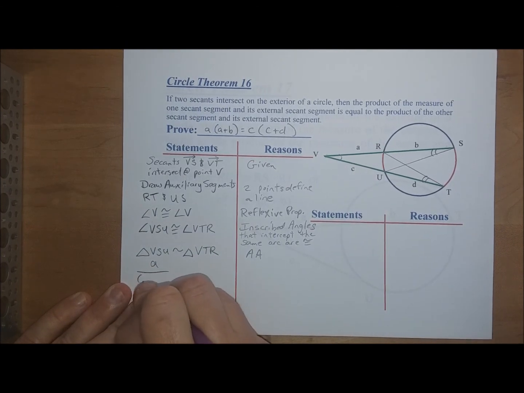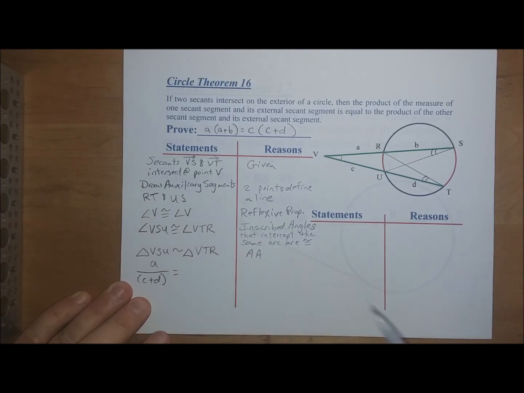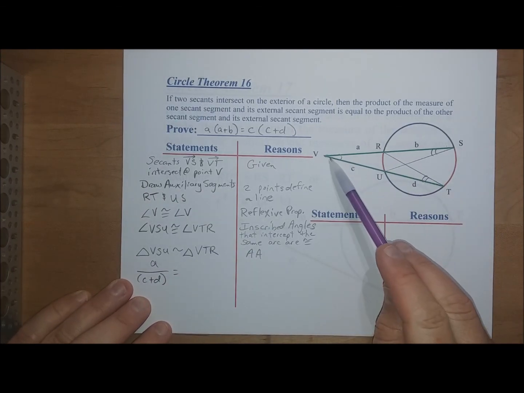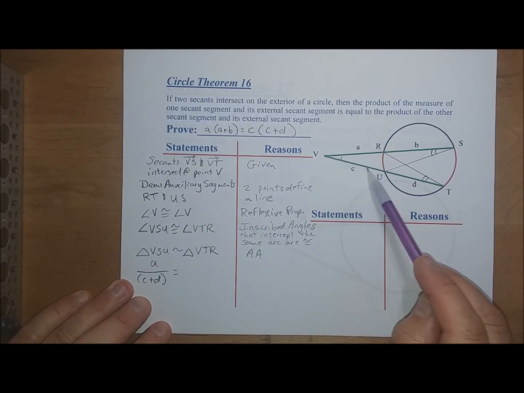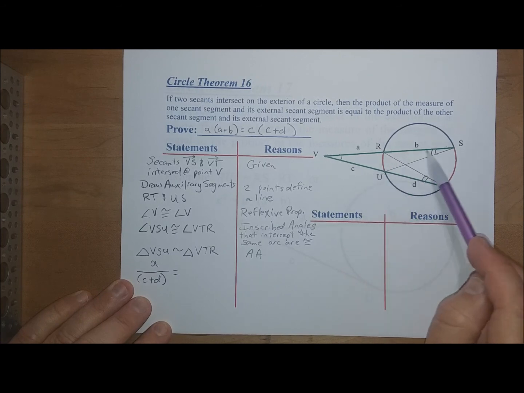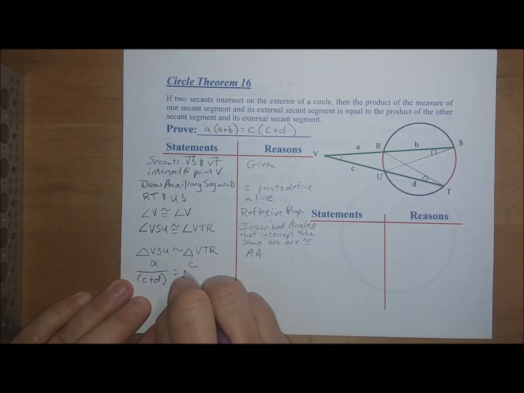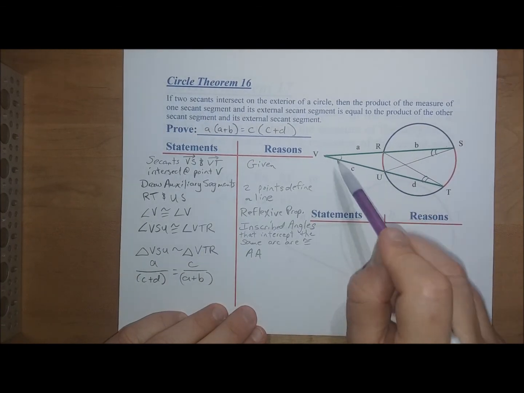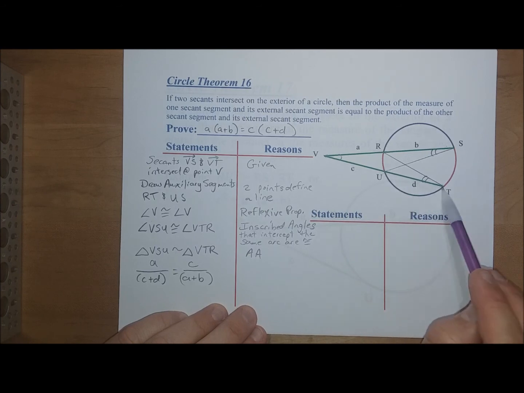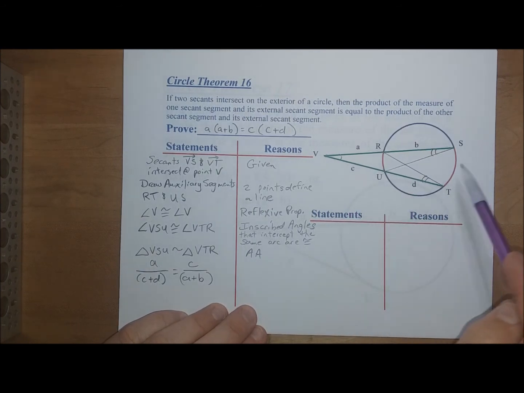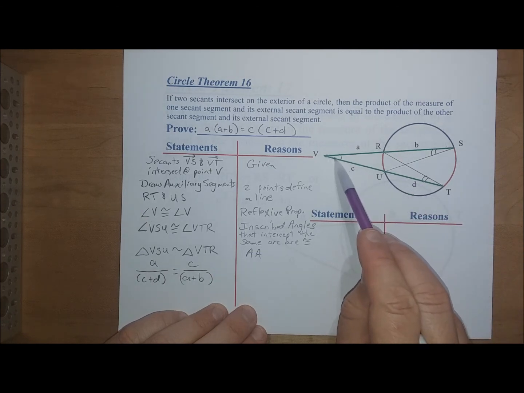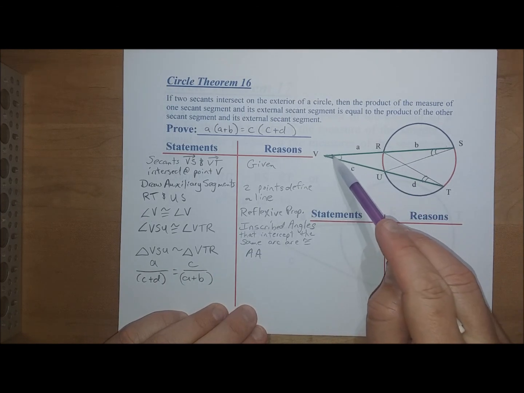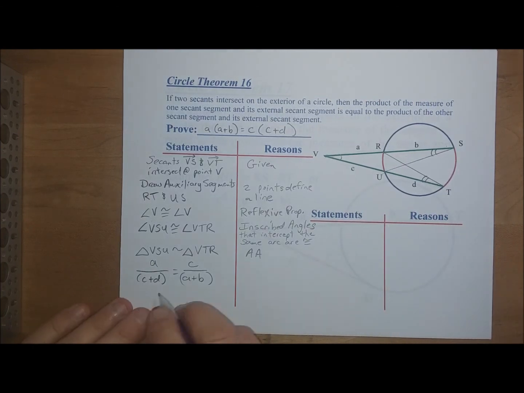A over this quantity C plus D must equal the same comparison in the other triangle, C over this quantity A plus B, right? Look what I'm comparing there. I compare this side in this triangle to this other side in the same triangle. A over C plus D must equal, flipping over to the other triangle now, C over A plus B in that other triangle.